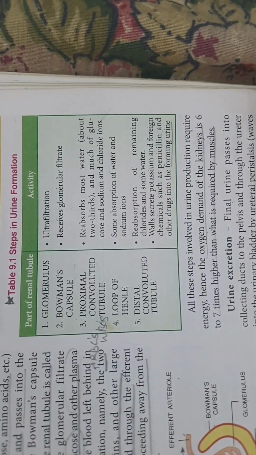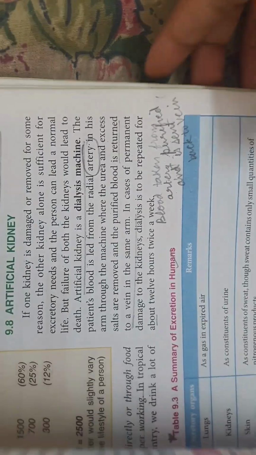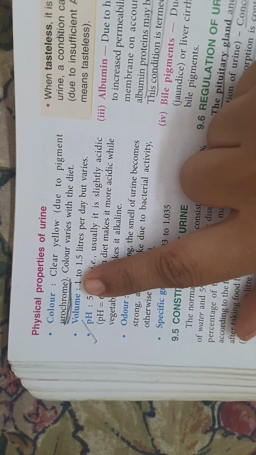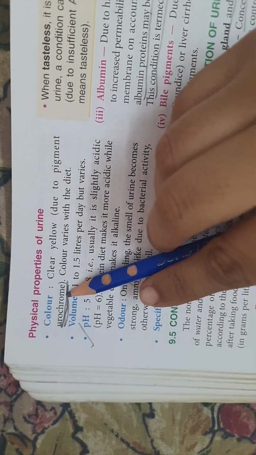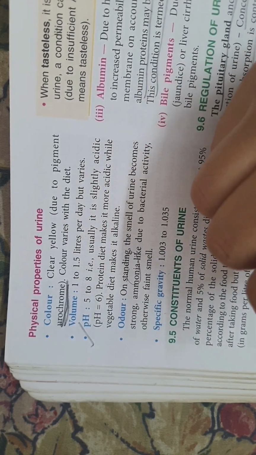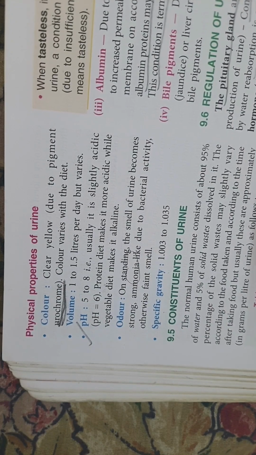And after this we have the characteristics of urine, from which one of the questions was asked, that is the color. Color is yellow, and they can ask you because of which pigment. It was asked in MCQ, so you will say it is due to urochrome, right? In this particular chapter you read about bilirubin also, so make sure you remember that also.